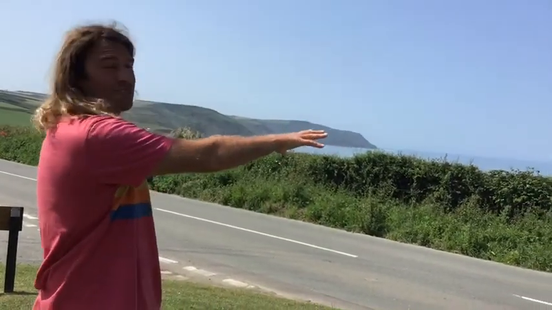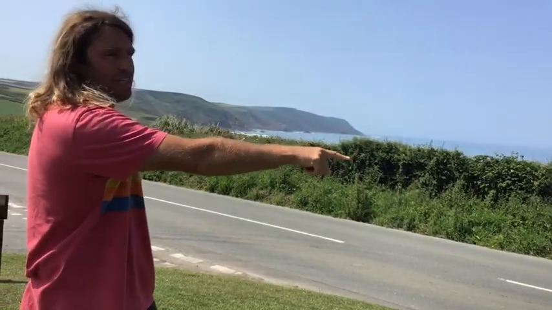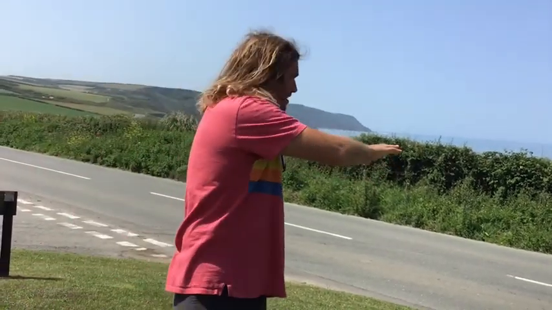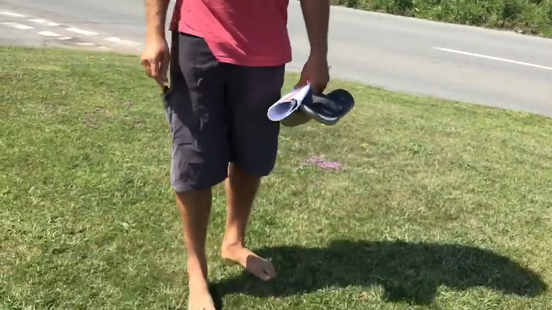So here we are at the very top of our dune system. We can see the scrubland, our plagioclimax, stops just here. We've got the road, there's a human-placed break, and then we've got the grass here, another plagioclimax that is regularly mowed.